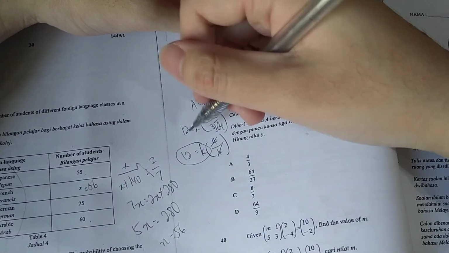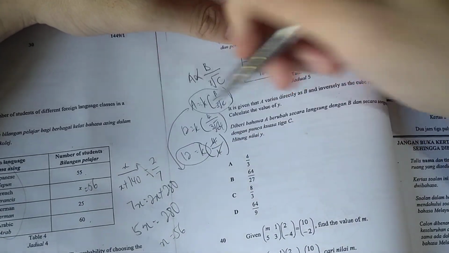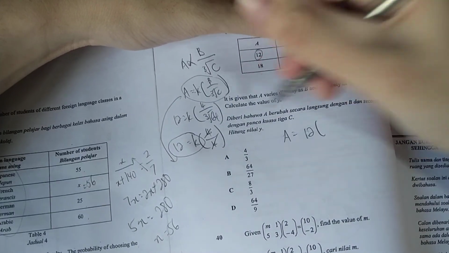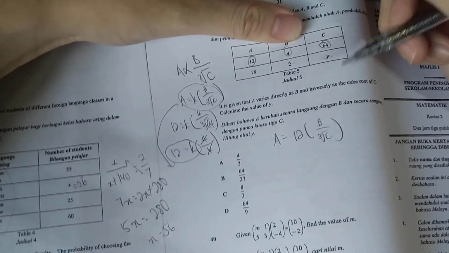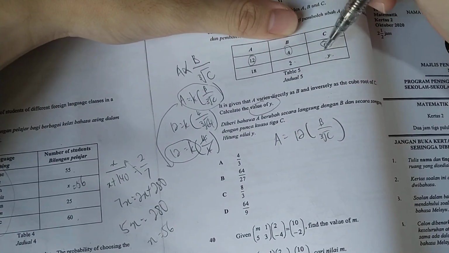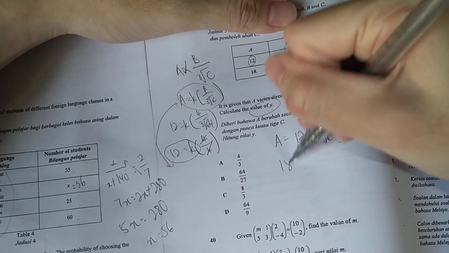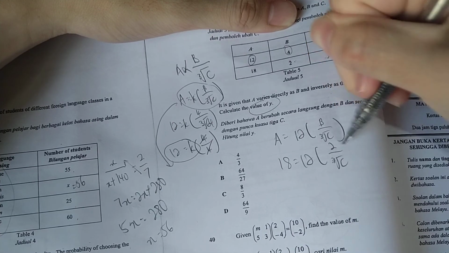What is step number 3? Rewrite. So when you rewrite, you look back here and rewrite. It becomes A equals to K, which is 12, and then bracket B over cube root C. Okay, but sudah siap ke? Belum, because they want you to find value of Y. So when you find value of Y, it means when A is 18, B is 2 lah. So masukkan 18 equals to 12, B is 2 over cube root C. Right? So what you do, you find C.